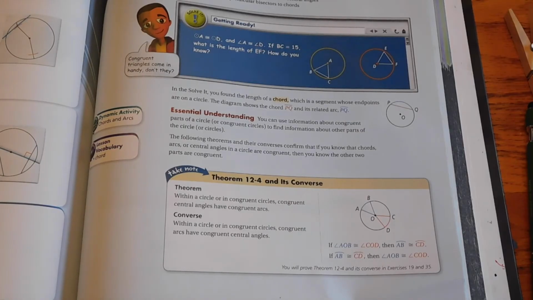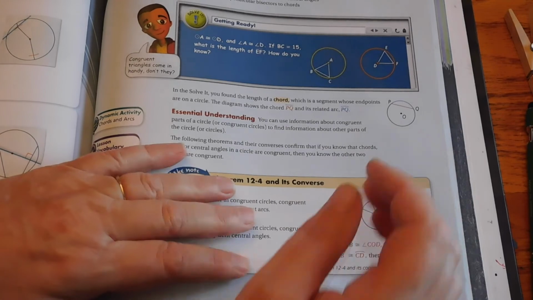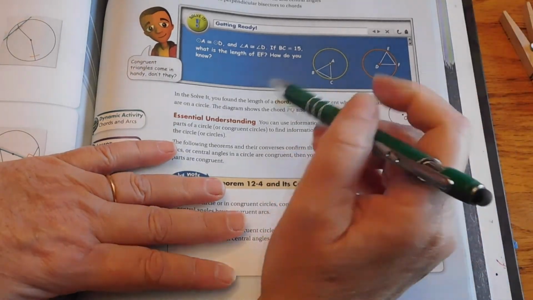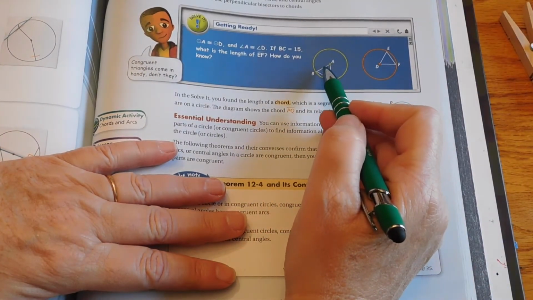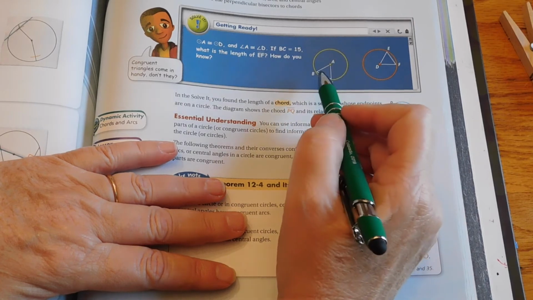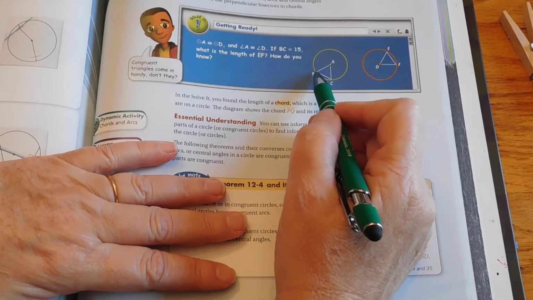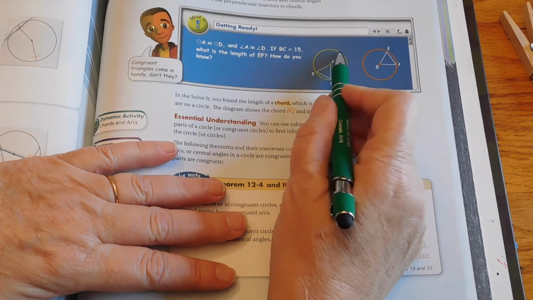Okay, 12.2. So first of all, a little bit of a review. This is mostly stuff you've already known. Just a reminder that a radius is always from the center of the circle to the edge of the circle. And an arc is always some distance around here.